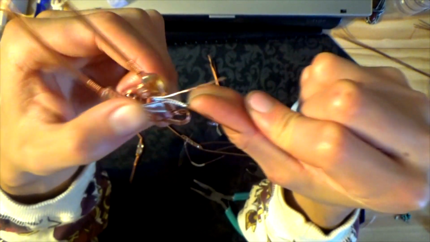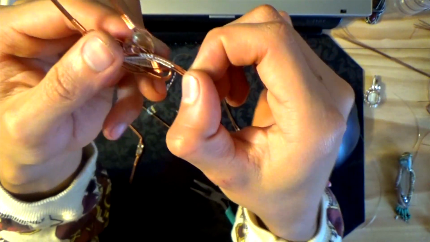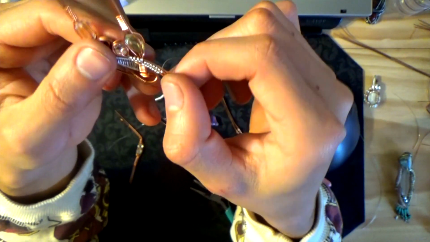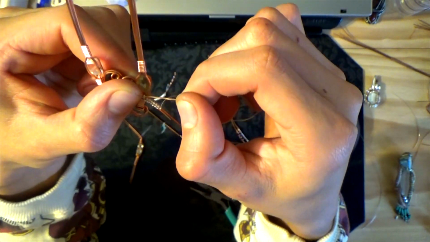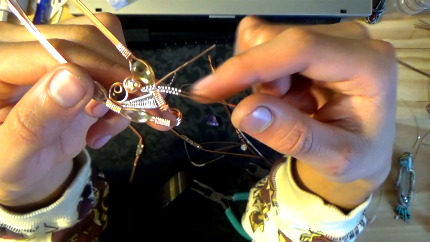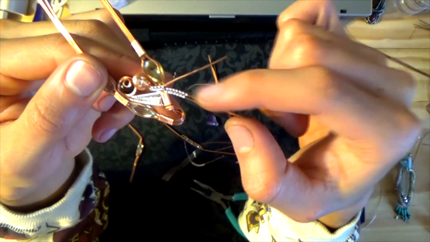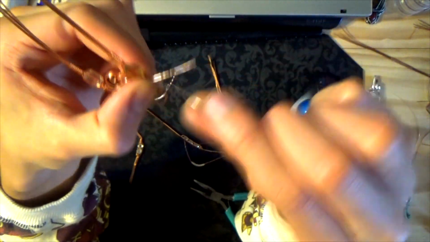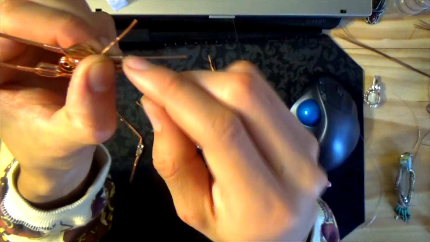So what I'm gonna do is I am going to now just wrap this single piece the rest of the way. So give it a little bit of separation, a little bit of space.